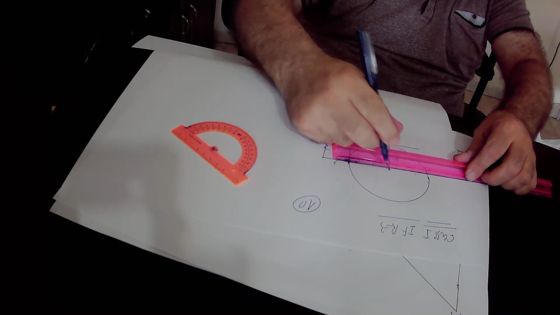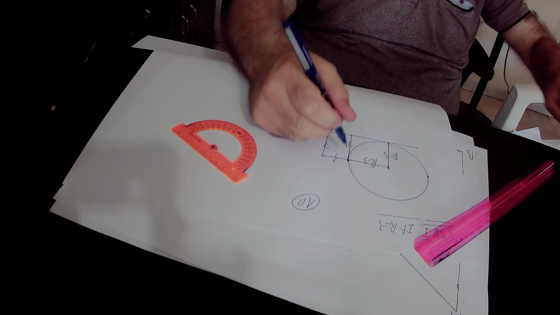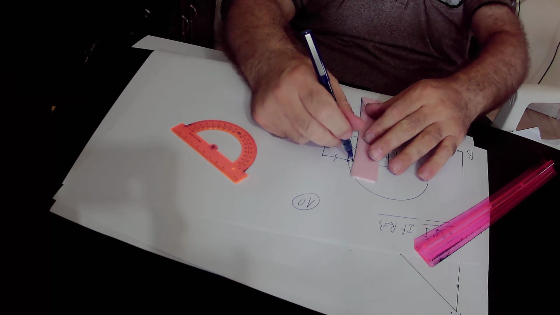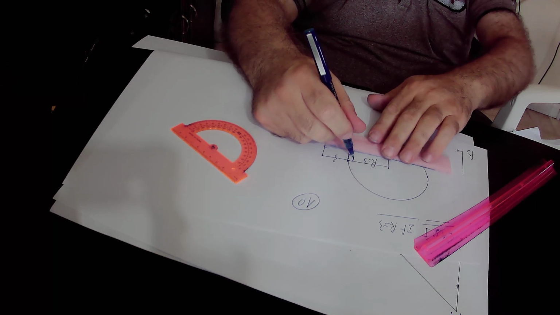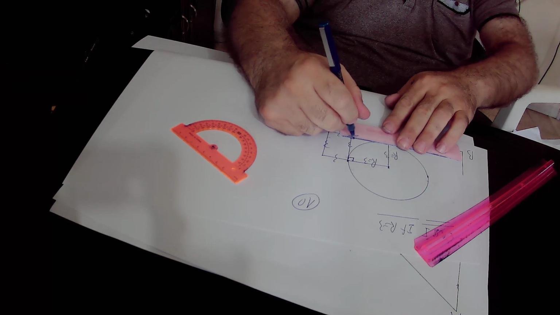So here R equals 3. This again of course equals 90 degrees according to rule number 1. Those two angles are also equal to 90 degrees.